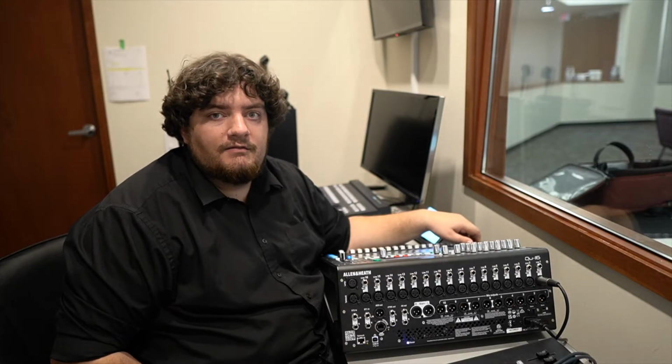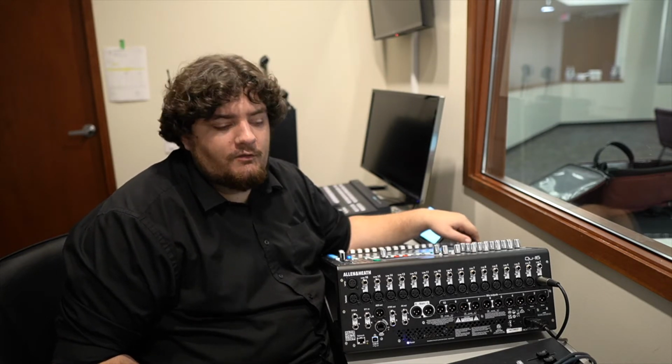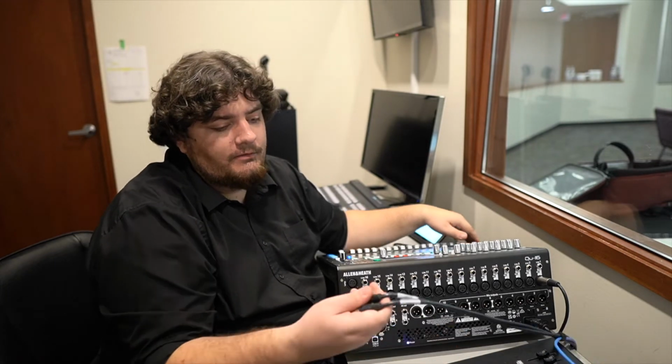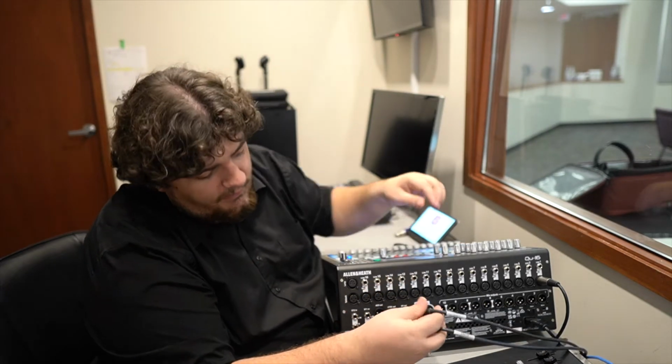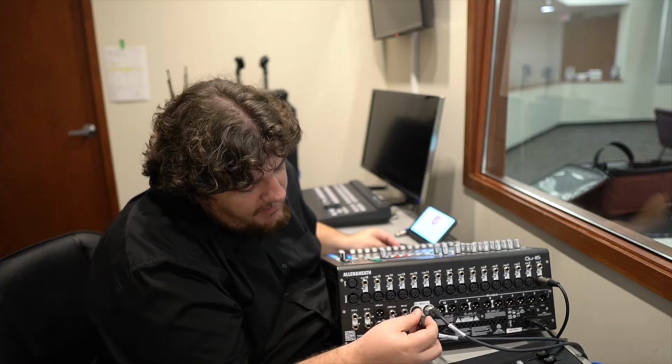There's 2 different types of speakers: passive speakers, which require an amplifier to run them, and powered speakers, which have the amplifier built in. In this case, we're running into an amplifier which powers the passive speakers. So we have to run our XLR cables from our amplifier into the outputs of our board, of our main left-right. Now that we're all hooked up and we've added a source, our microphone, we need to look at how the rest of the board works.